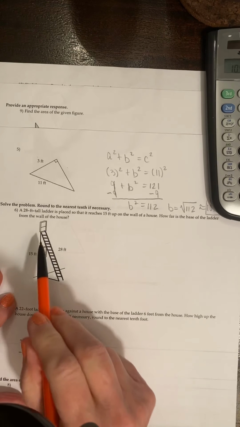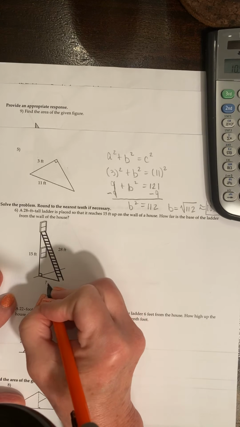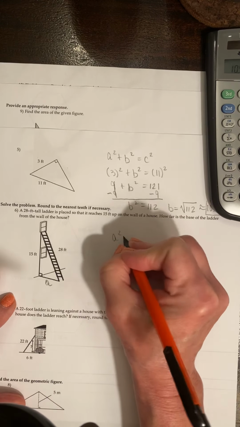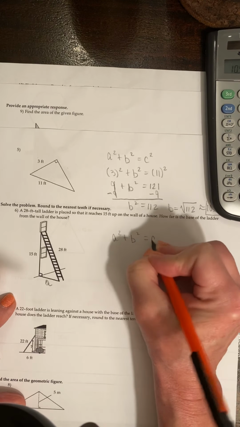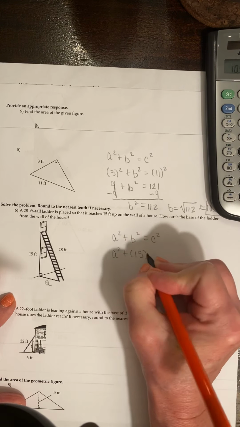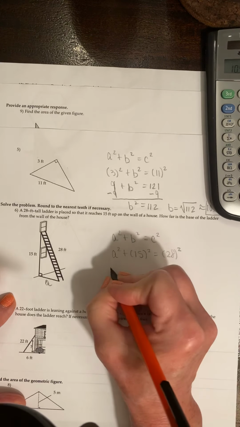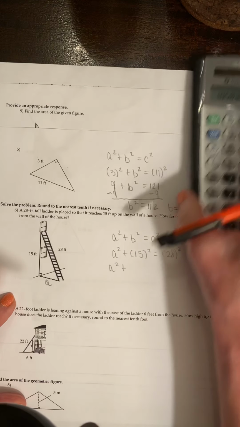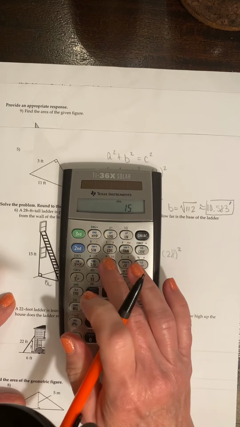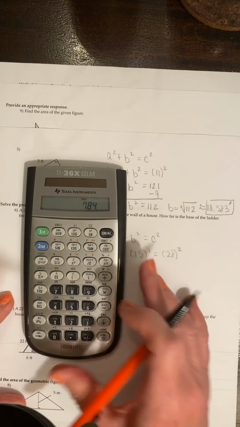Okay, this is a Pythagorean theorem problem because we have the right angle here. We are missing a leg. We're missing A. We have B, and we have C. And so we have A squared plus 15 squared is 28 squared. We'll simplify the exponents. 15 squared is 225. On this calculator, there's a shortcut button for squaring right here. And then 28 squared is 784.